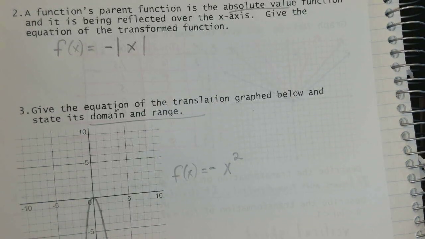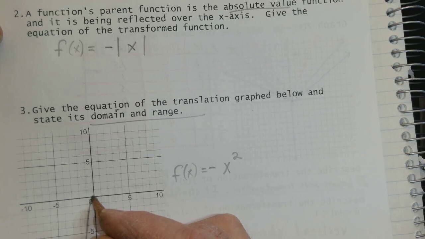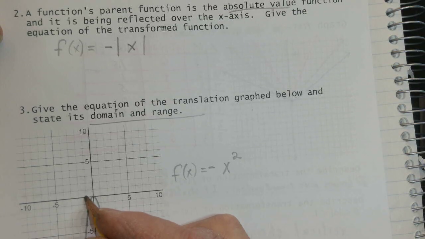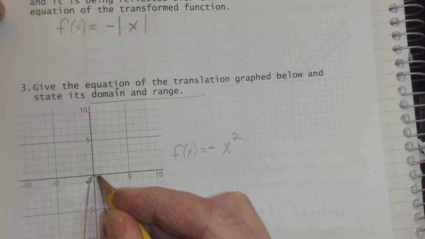This looks a little bit skinnier than the parent function. All right? What I'm going to do here is, if normally in the parent function I go over 1, since I'm flipping it, it would be down 1, right?